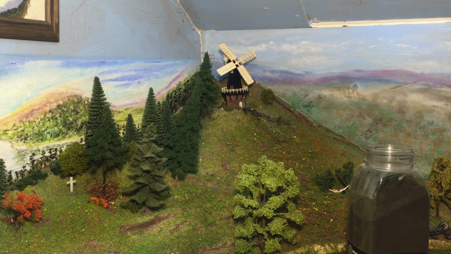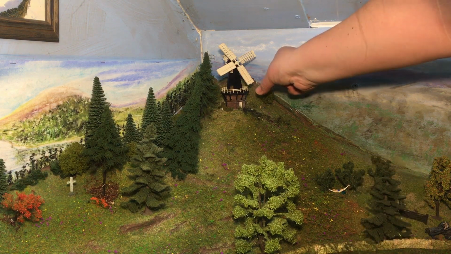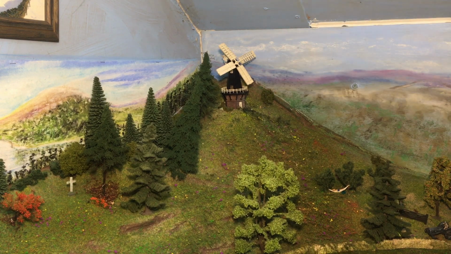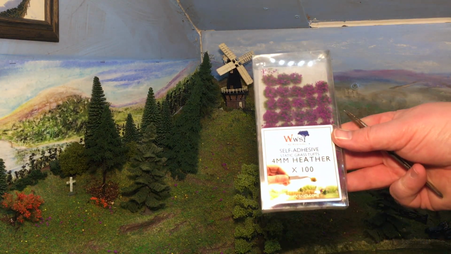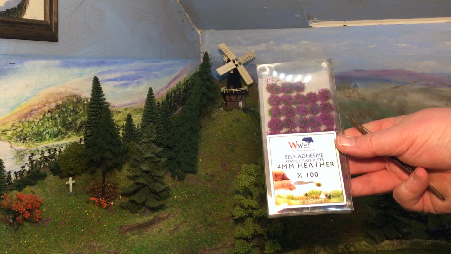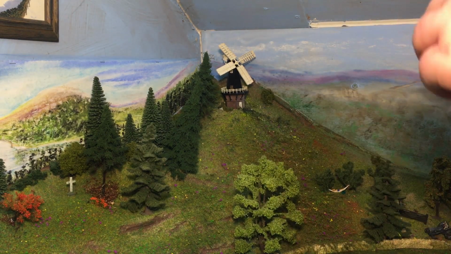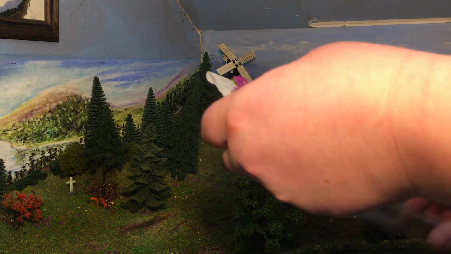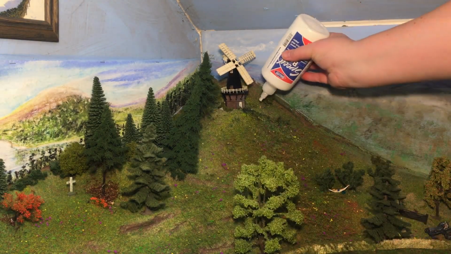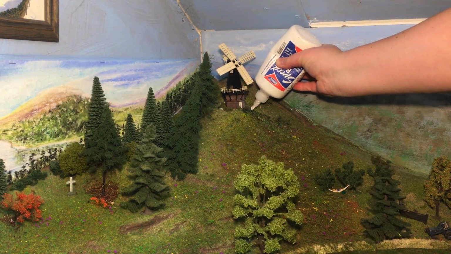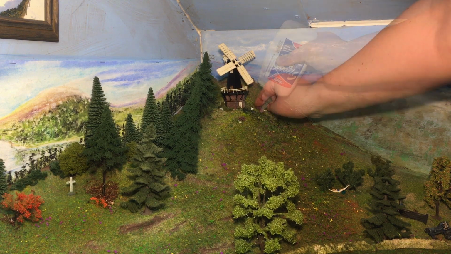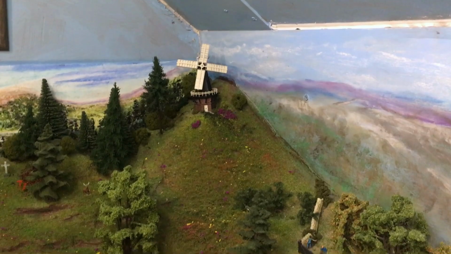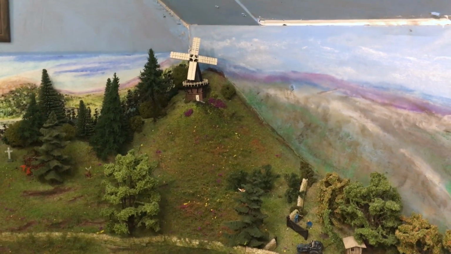If you find that to be just a little bit too obvious, again, we can use static grass layering spray and some different greens, which I'll just blend in. And for a final touch, I've got some heather tufts from Woodland Scenics, which I'm just going to add into a little clump to give a bit more visual interest. These are really easy to apply. Whilst they are self-adhesive, when going over static grass, I do find that a little dab of glue does help keep them in position.